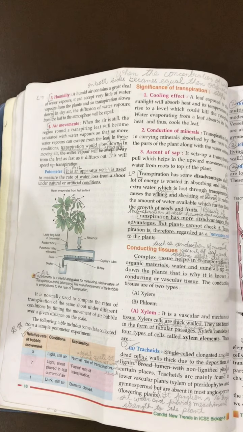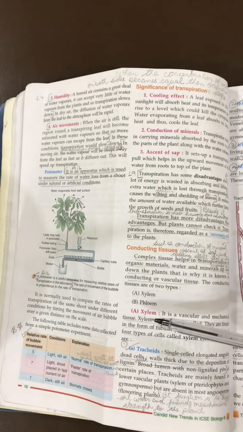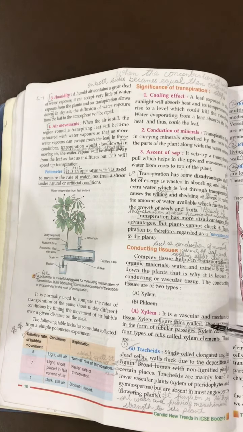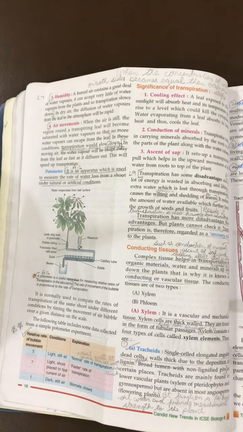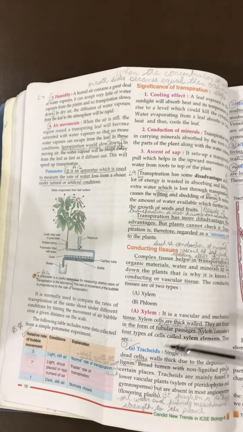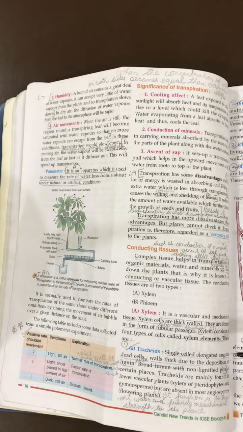It is a vascular and mechanical tissue. Vascular means help in transportation, mechanical gives strength. Xylem cells are thick-walled. They are found in the form of tubular passages. Xylem consists of 4 types of cells called xylem elements. And number 1 is tracheids, single cell elongated angular dead cells.